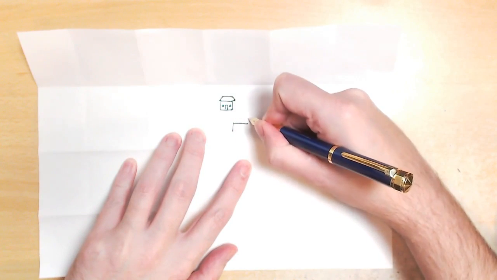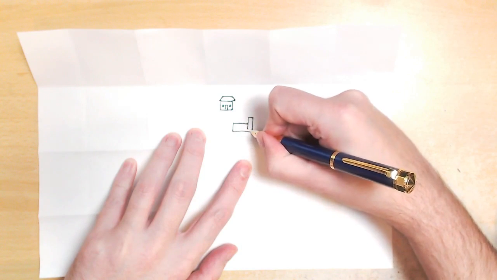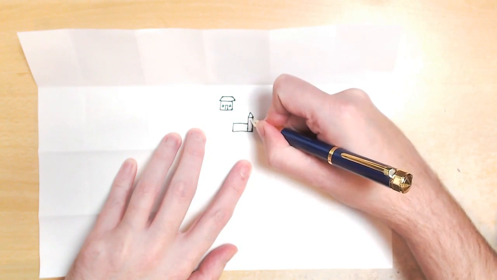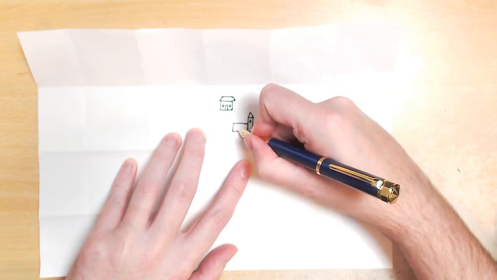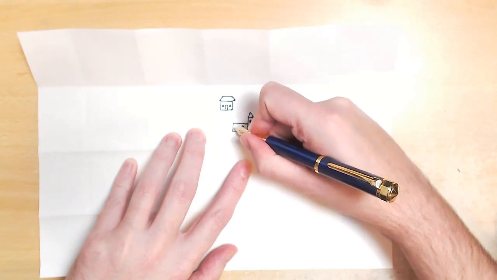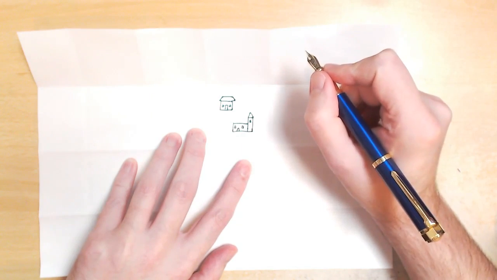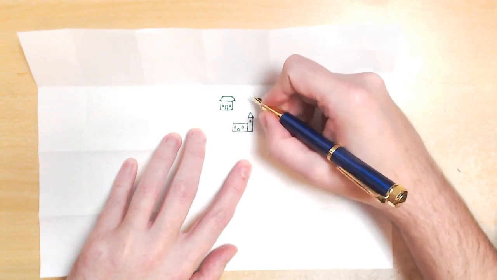Maybe a church or temple of some kind. I'm using a fountain pen here, as you can see. Not necessarily the best accessories to use at this stage, but it shows up easier on the camera. But I would strongly advise just using pencil and being able to rub things out.